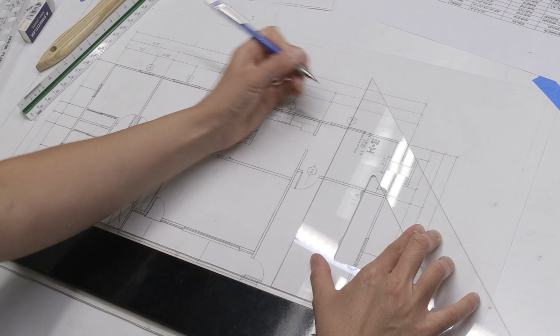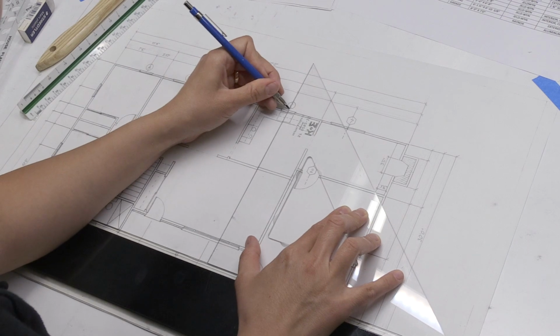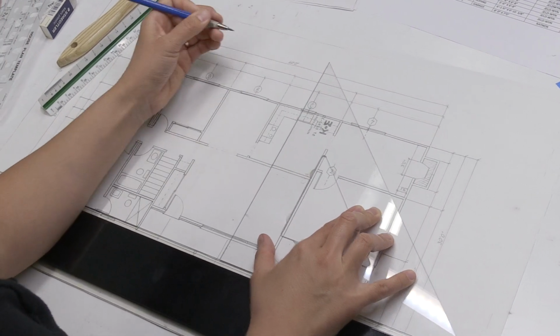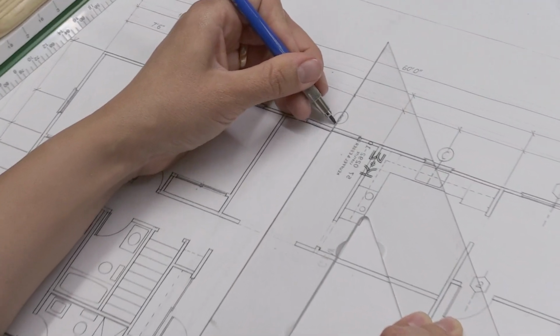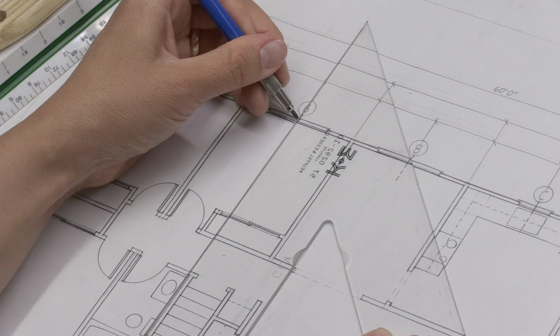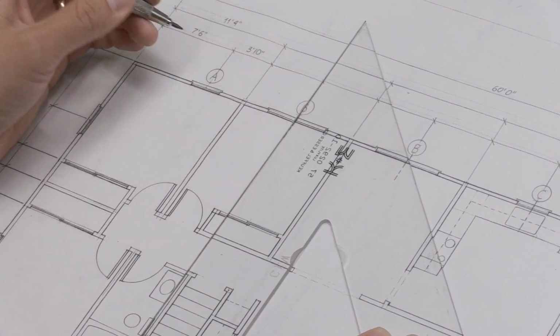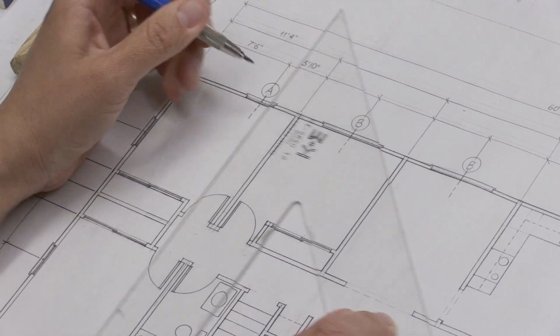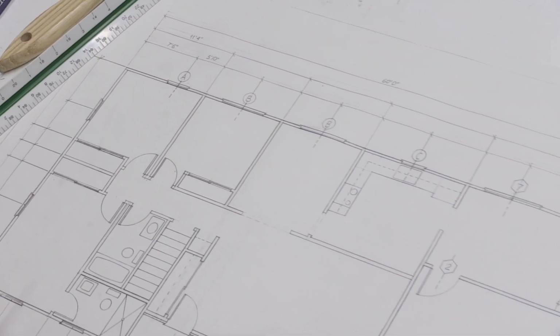One line here and one here, and the same way for the rest of them.